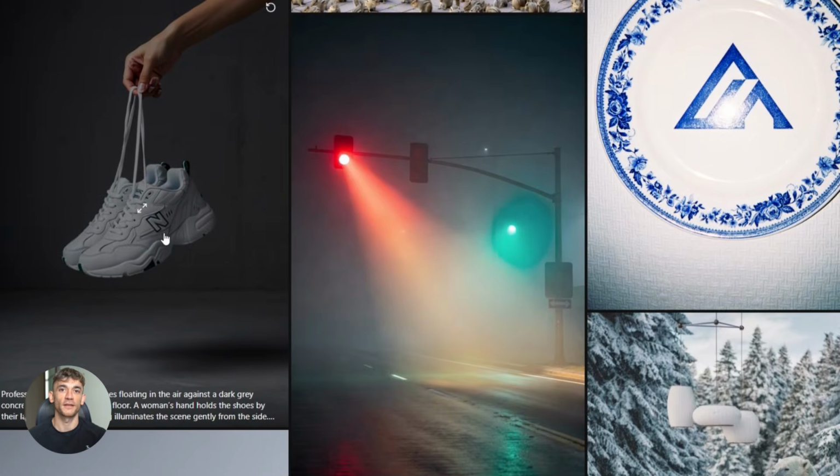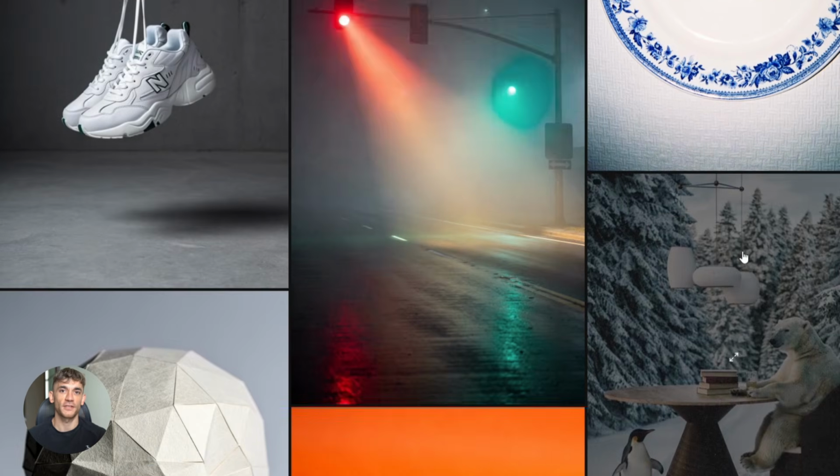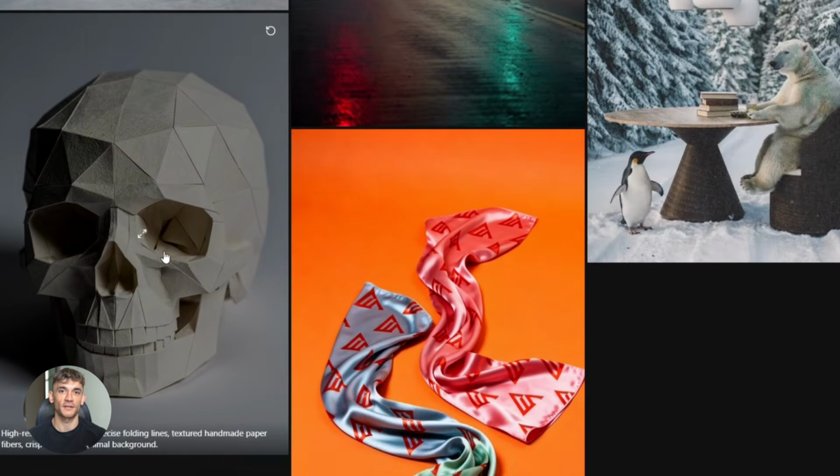Same character, different poses, different lighting, different scenes. FLUX.2 keeps that character looking the same.